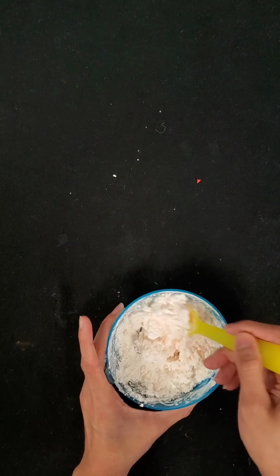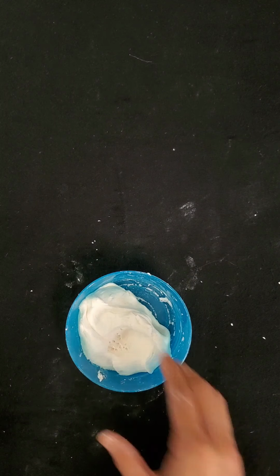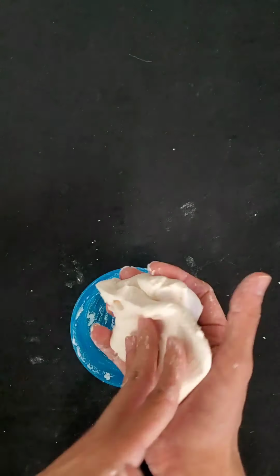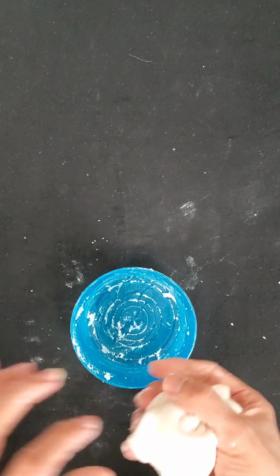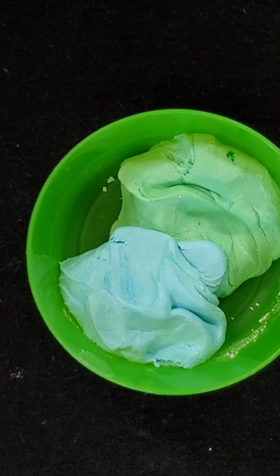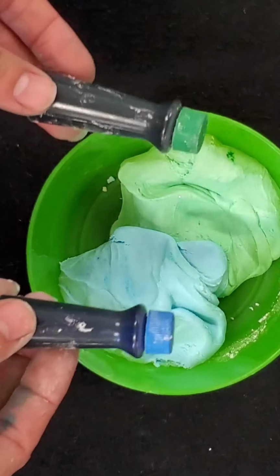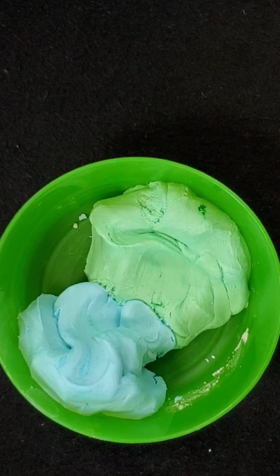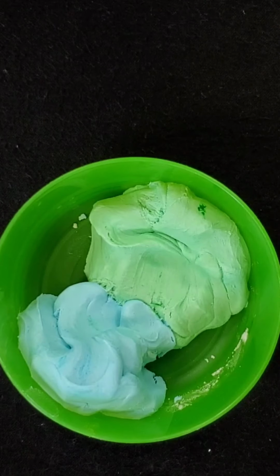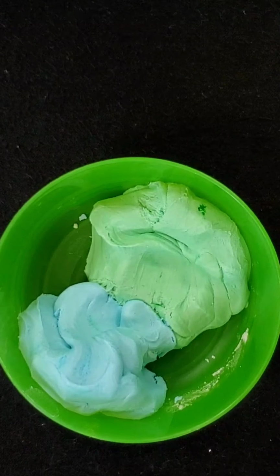When you're done mixing, the Play-Doh might look a little bit like this. If it was too wet, you might have to add more cornstarch. If it was too dry, maybe more conditioner. But like I said, it could get everywhere, so just be careful where you're using this. Once you're done mixing, you can choose to add food coloring. I chose to make my cloud Play-Doh blue and green. To keep it fresh, you're probably going to want to keep it in a Ziploc bag. It's super fun to play with and super soft.